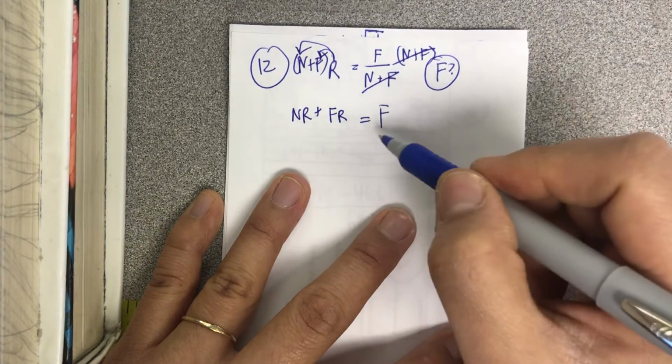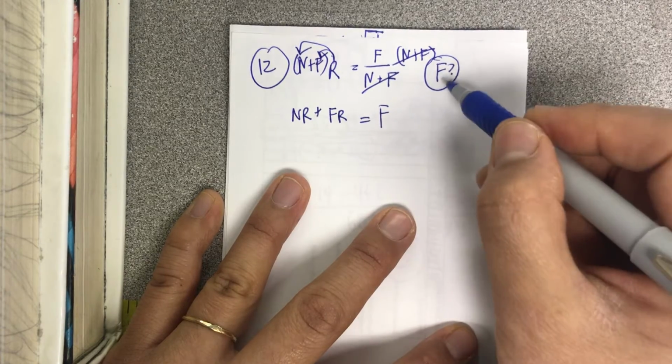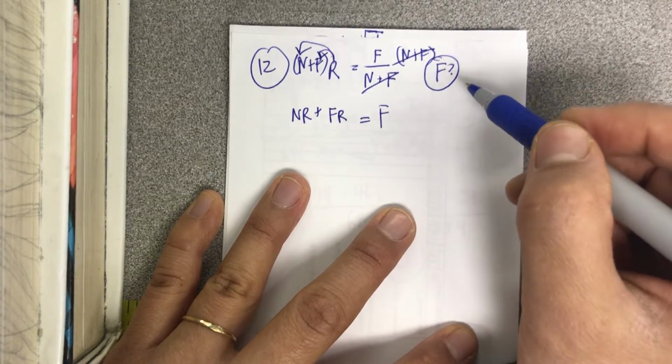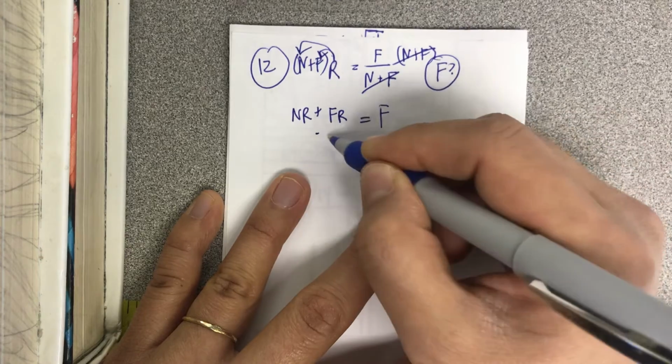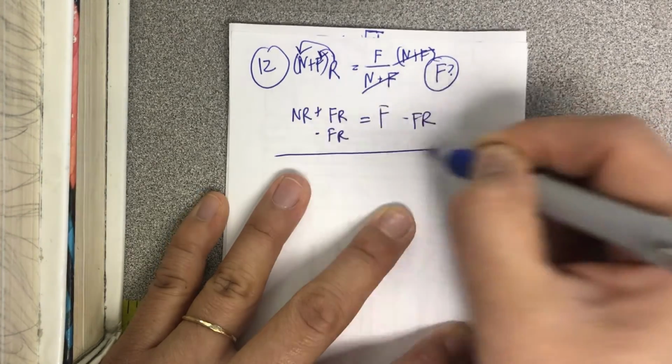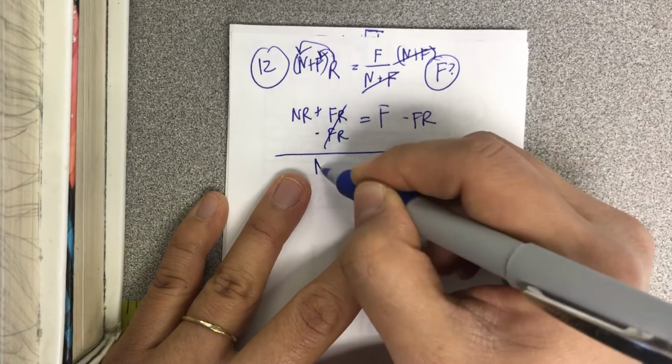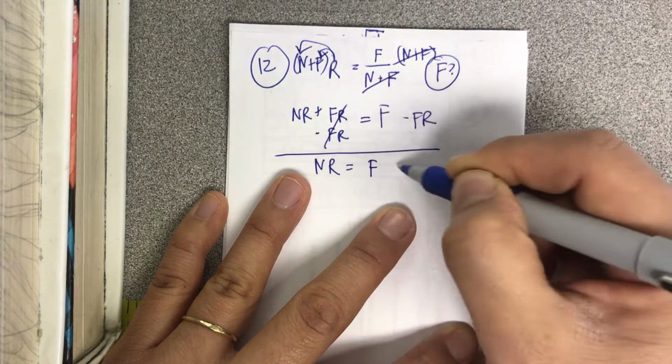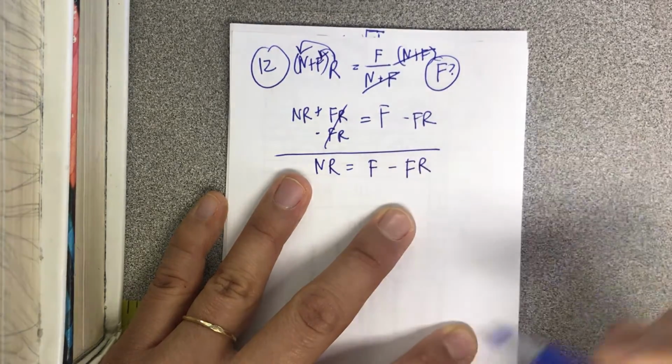Remember, I am trying to isolate the F. So what I'm going to do here is minus, because the F's already here, I'm going to minus the FR here, and I'll minus the FR right here, because I'll get rid of the FR there. So I have NR equals F minus FR.